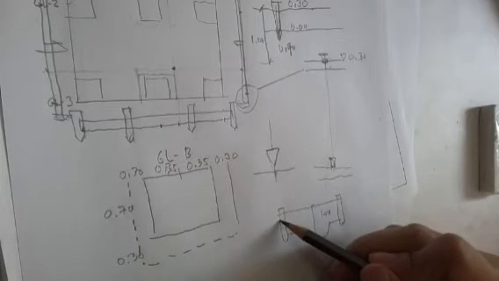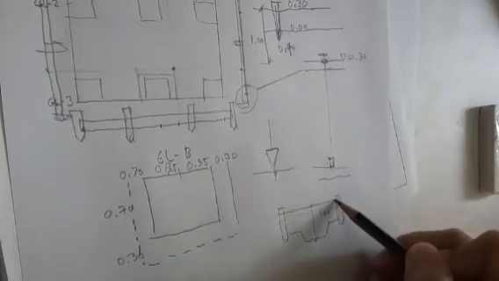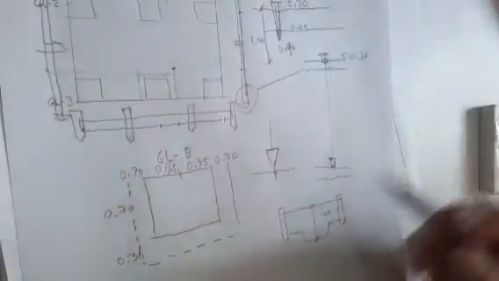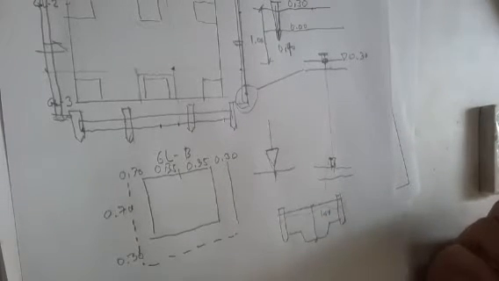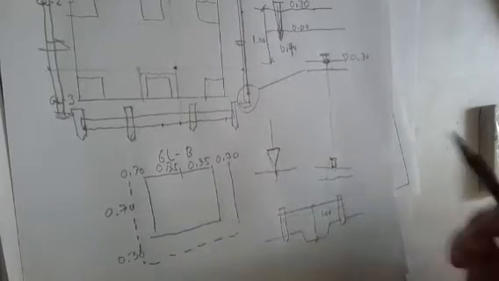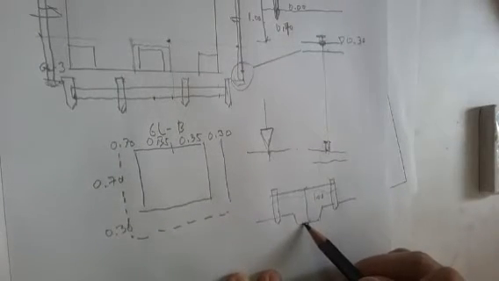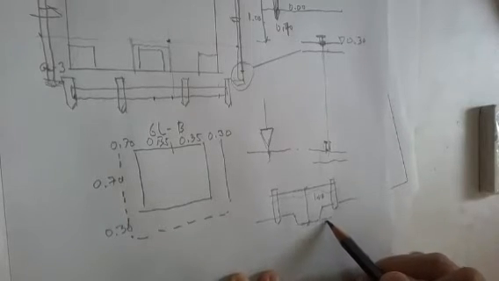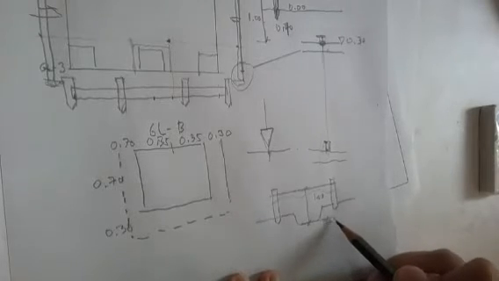Even if the grade line changes, our level doesn't change, because we measured from the 0.3 all around. I hope you get the idea. So why don't we excavate? Because we have lean concrete here, and gravel.